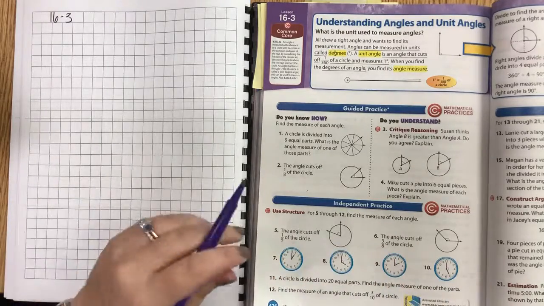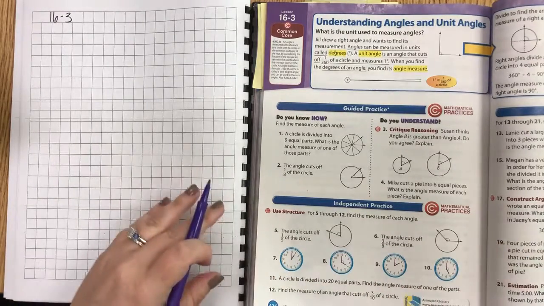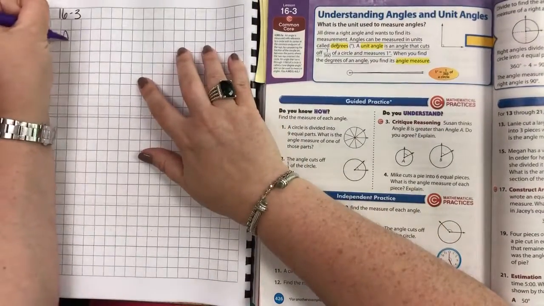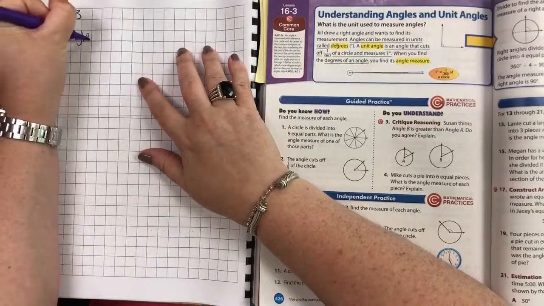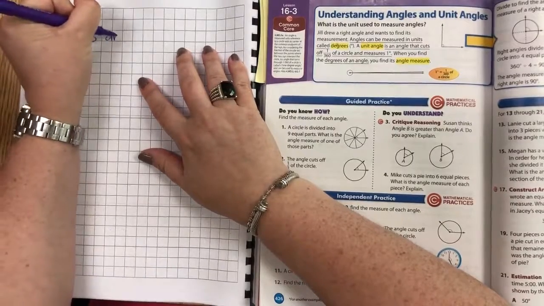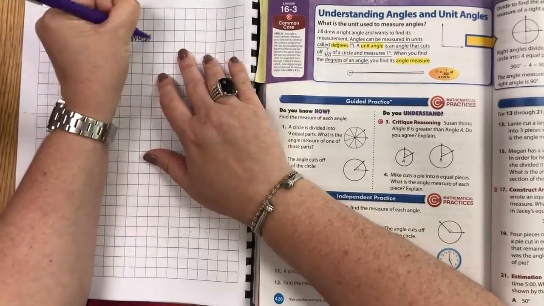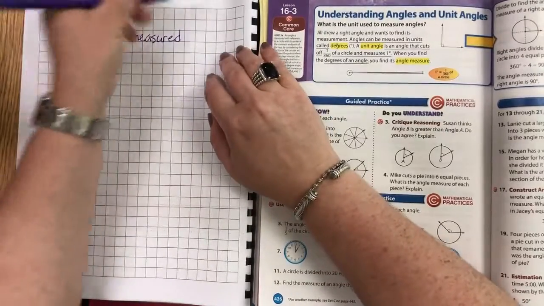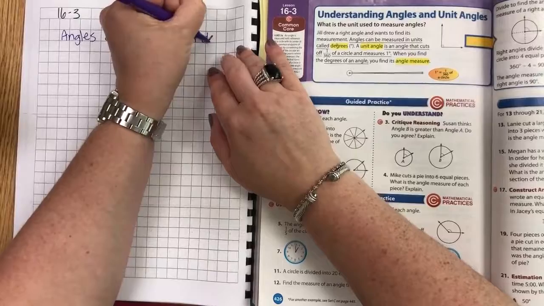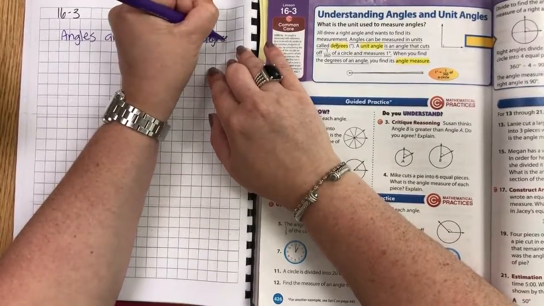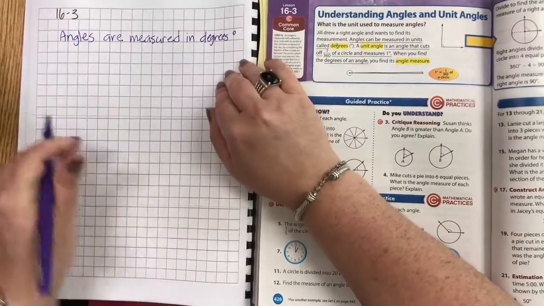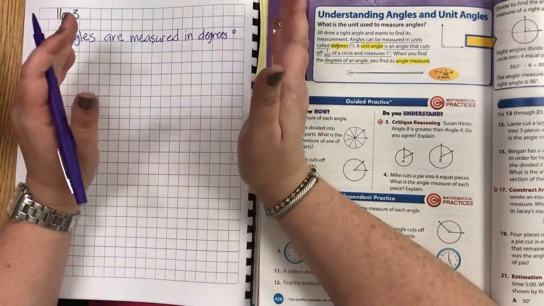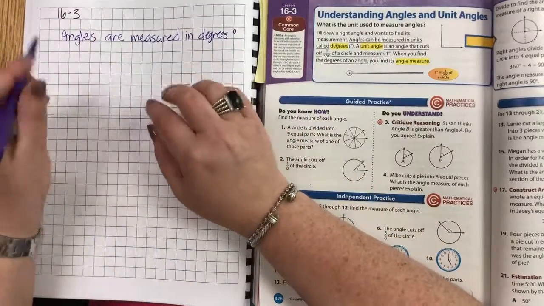Okay, so this lesson is talking about angles and unit angles. So angles are measured in degrees. And this is not degrees like the weather outside. I know that's a little bit confusing, but it's the same symbol in everything. It's that little circle right there. Angles are measured in degrees, meaning how big or how small the angle is. And I'll show you in just a second more in depth of that.